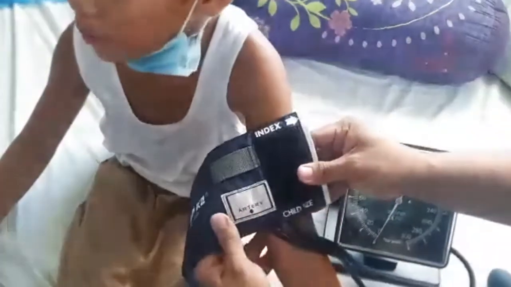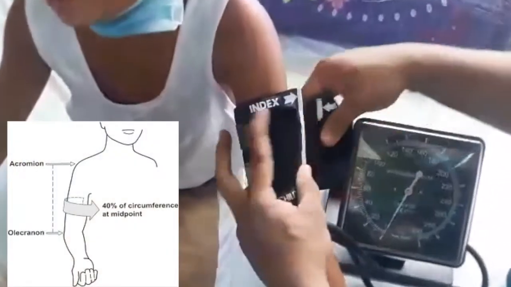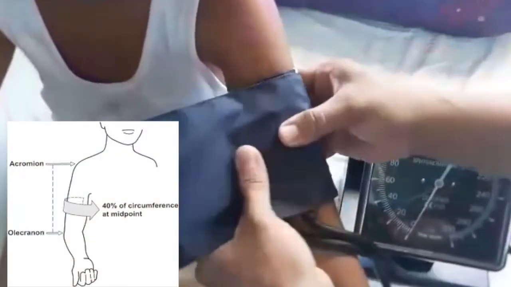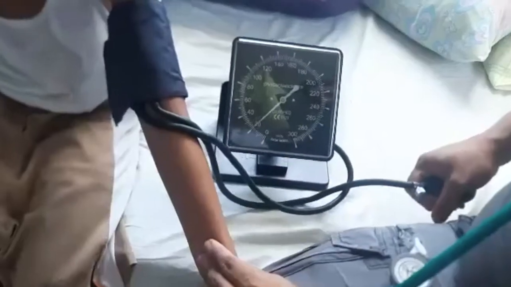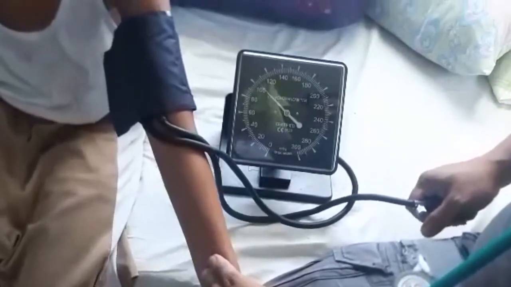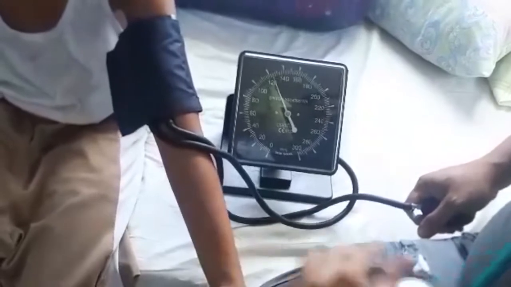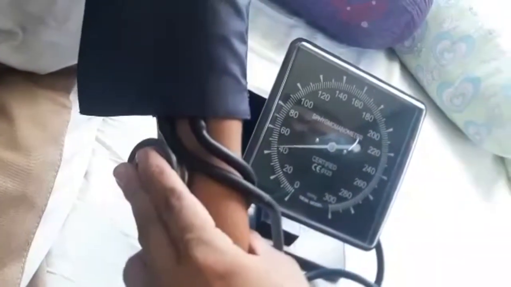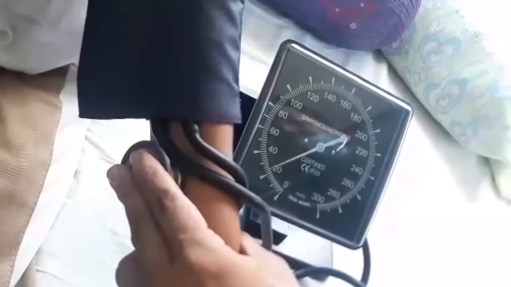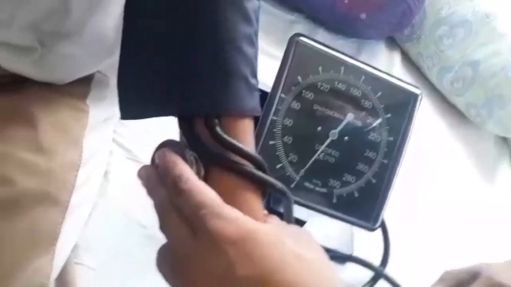The lower part of the cuff is placed 2 to 3 centimeters above the antecubital fossa. The bell of the stethoscope is then placed over the brachial artery. The cuff is inflated 20 to 30 millimeters mercury above the point at which the radial pulse disappears and is then deflated at a rate of 2 to 3 millimeters mercury per second. The first and last Korotkoff sounds are measured and recorded with measurements that read to the nearest 2 mm mercury.